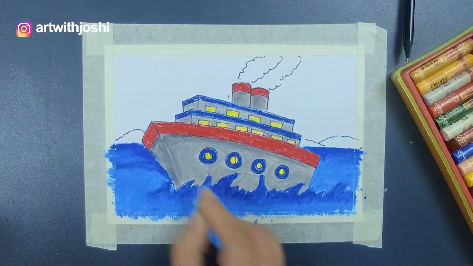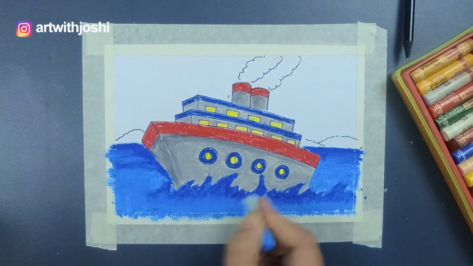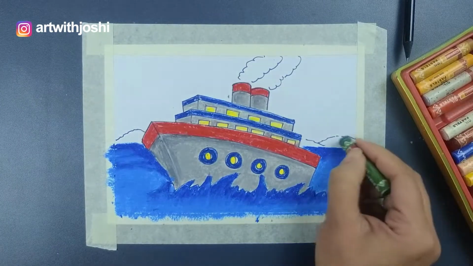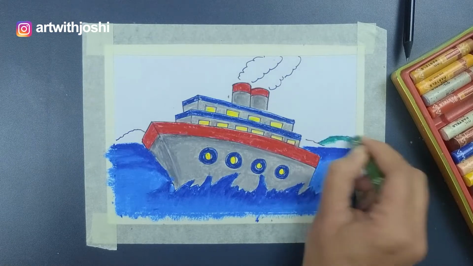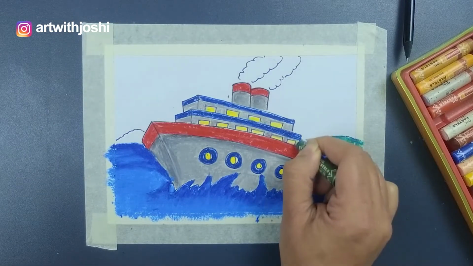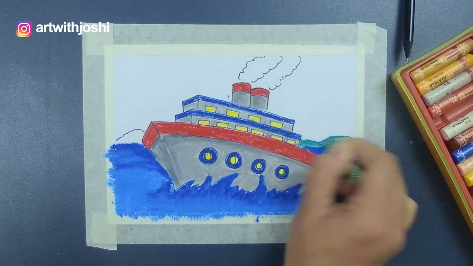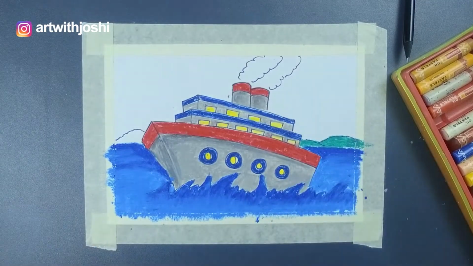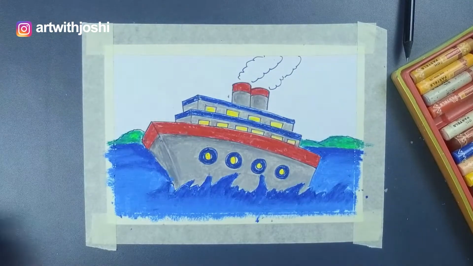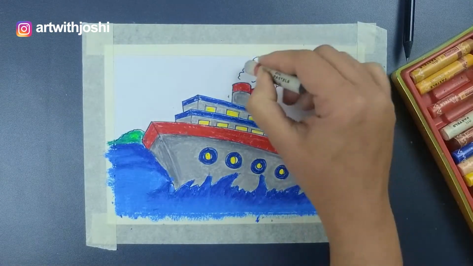So the similar effect we'll give in the water with the mixing, and we'll use a darker green color to show this. That's very far off, so a little dark green color effect. We can add a pinch of light green also in it.